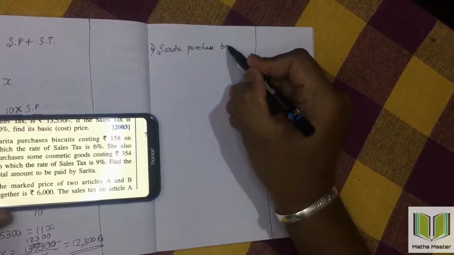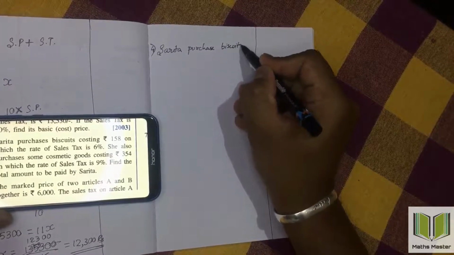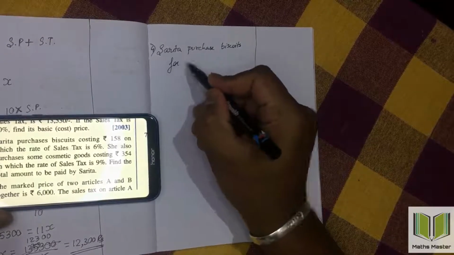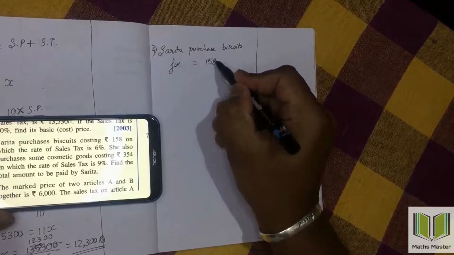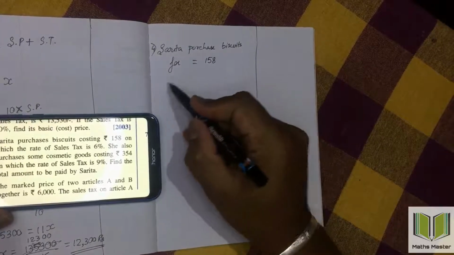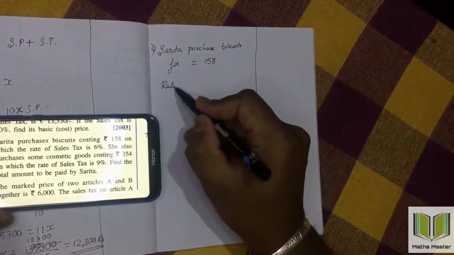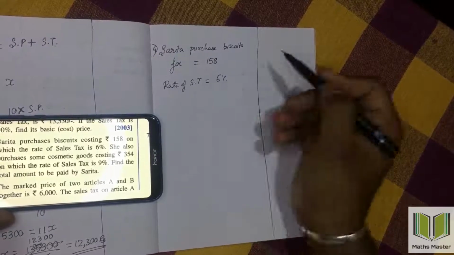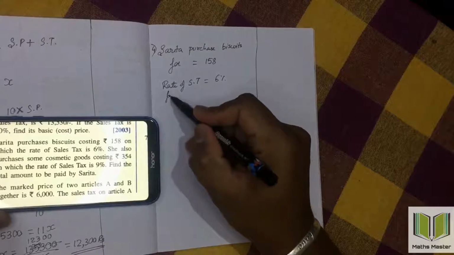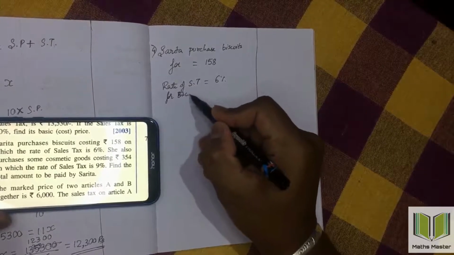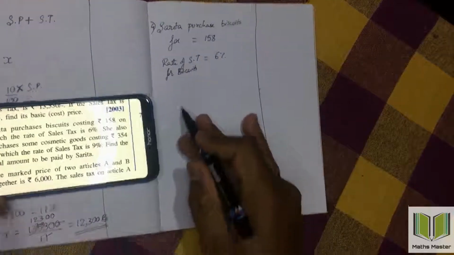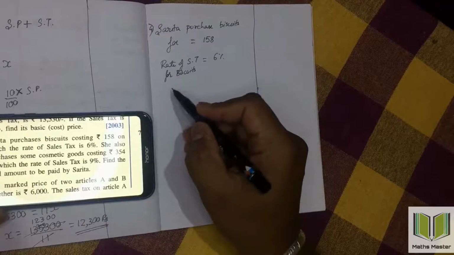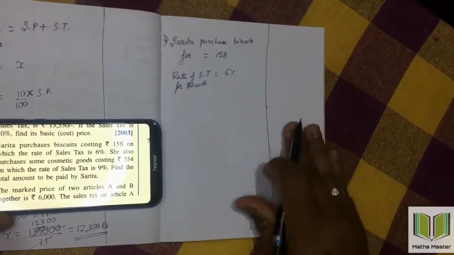purchases biscuits costing rupees 158 and rate of sales tax is equal to 6% for biscuits. Rate of sales tax for biscuits is 6%. And the next part is she also purchases some cosmetics. I'm writing down all the given part, students.